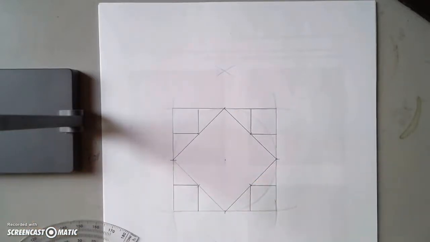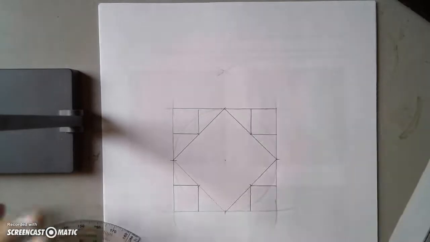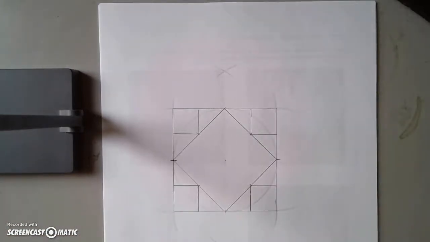Okay. So there you go. That bears a striking resemblance. And it is. This is the way I did it. So there's the first one. I'll make another video for the second one.